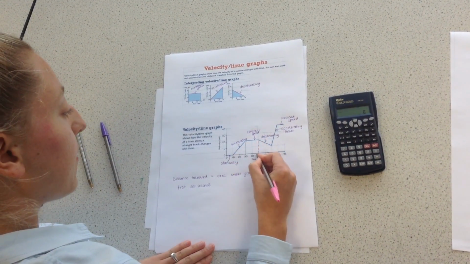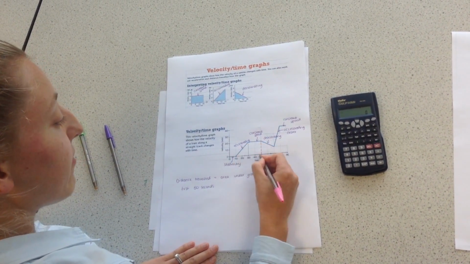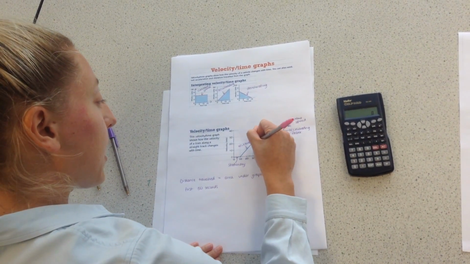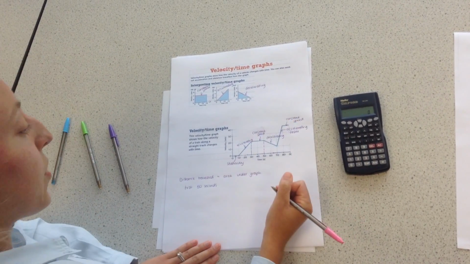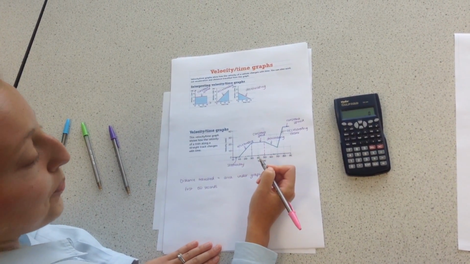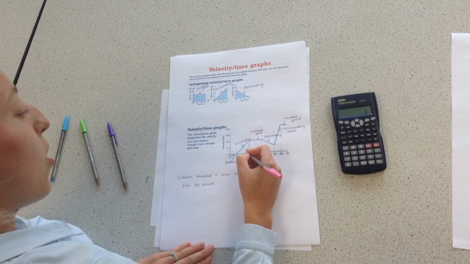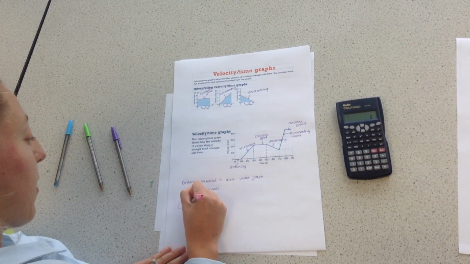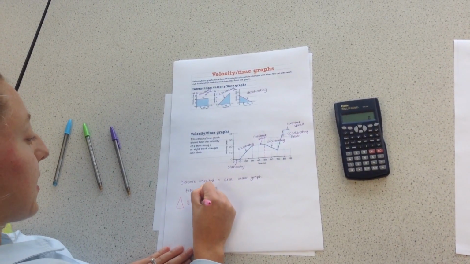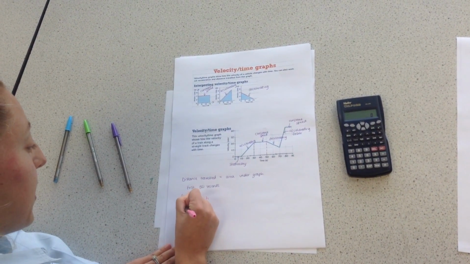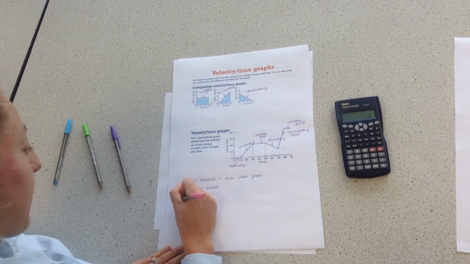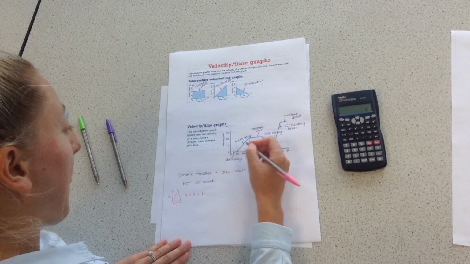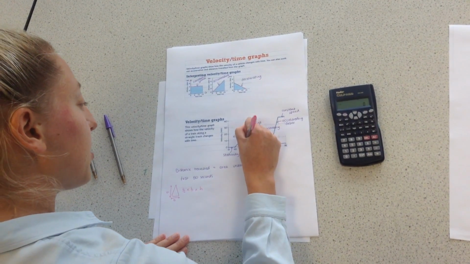Now this shape here is called a trapezium, I believe. I don't know how to calculate the area of that shape, but I do know how to calculate the area of a triangle and a square. So for the area of the triangle, I do half times the base times the height. This is the base, that's the height. So in this triangle here, I'm going to call this shape number 1.